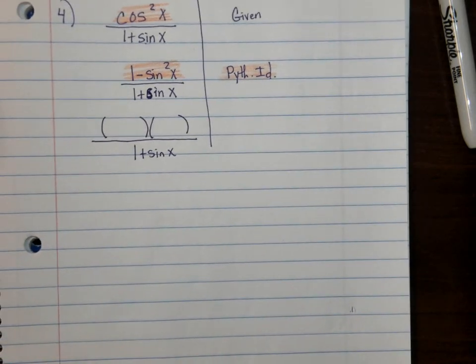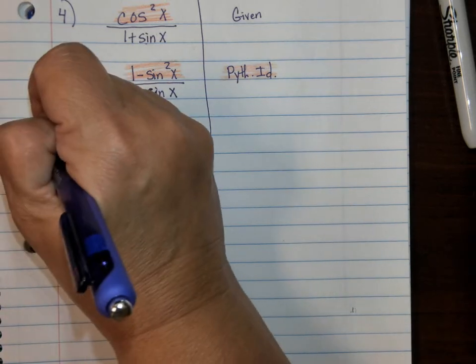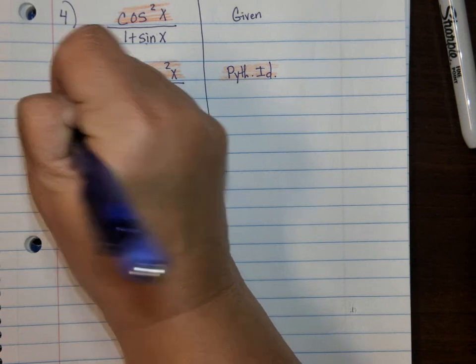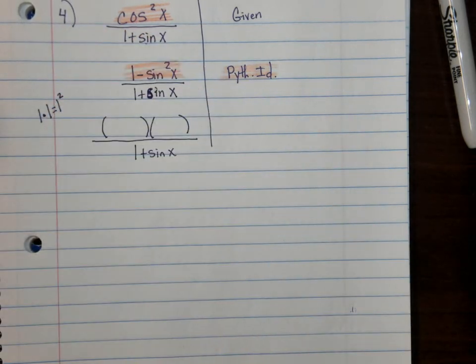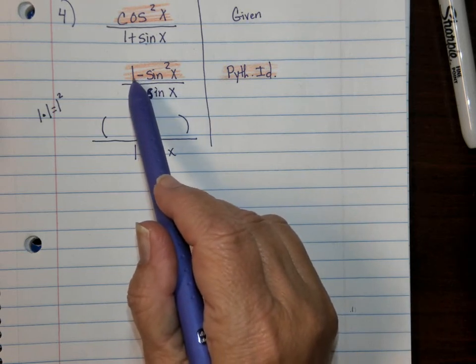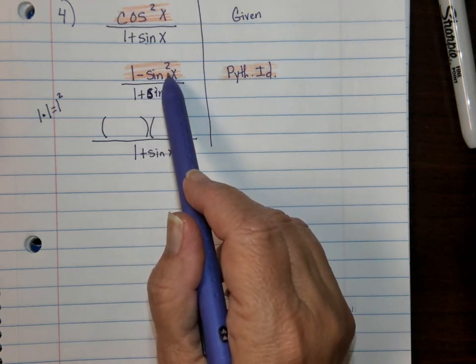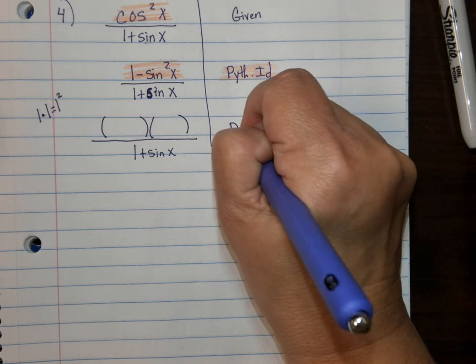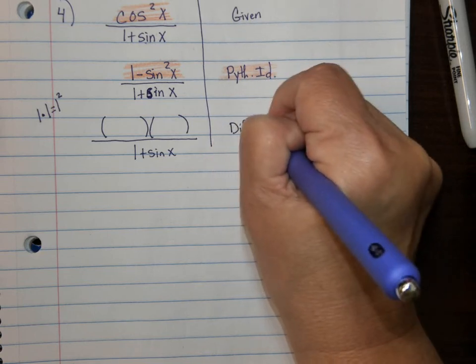Are you seeing it with that hint? Hint number 2. 1 times 1 is 1 squared. Is this a perfect square? Yes. Is this a perfect square? How are you going to factor it? Difference of 2 squares.